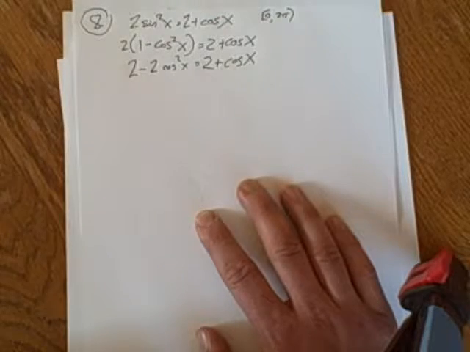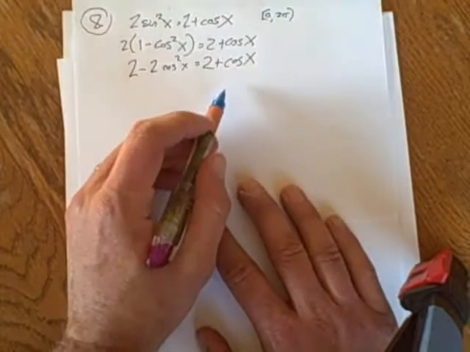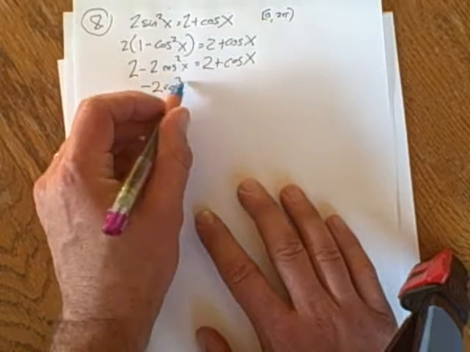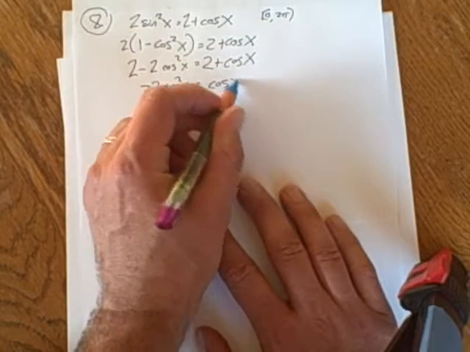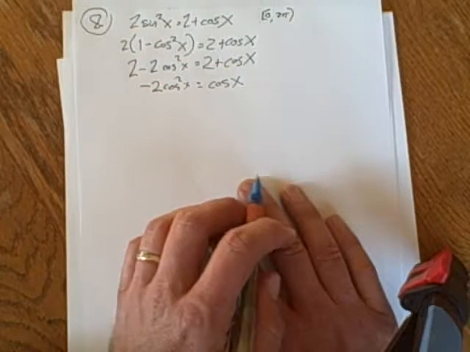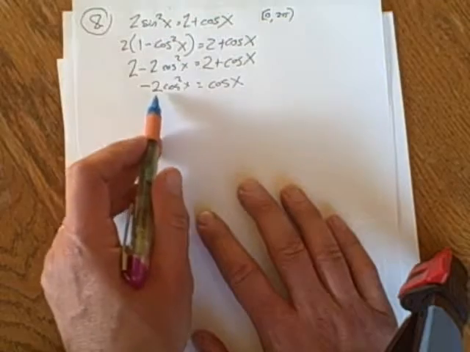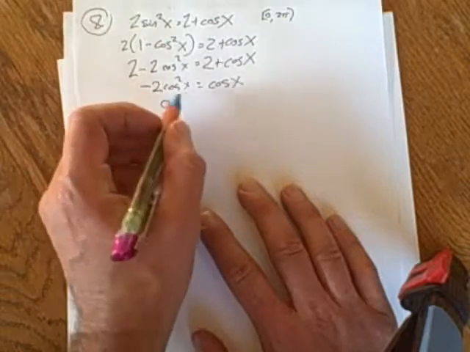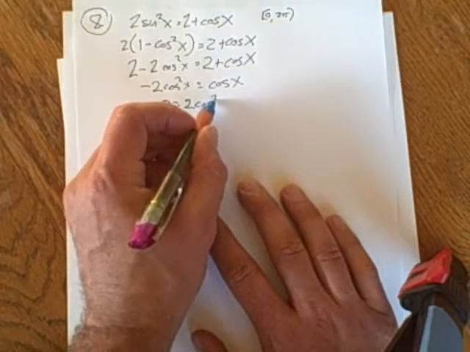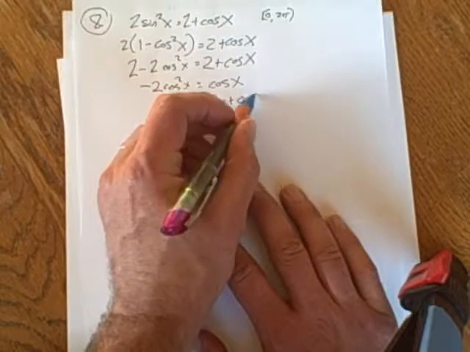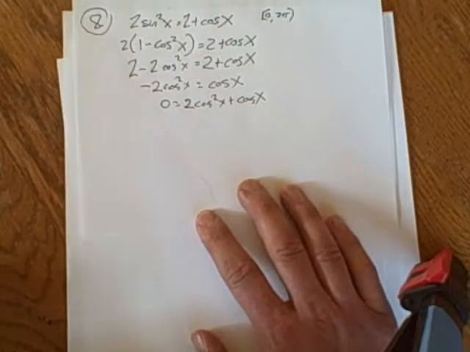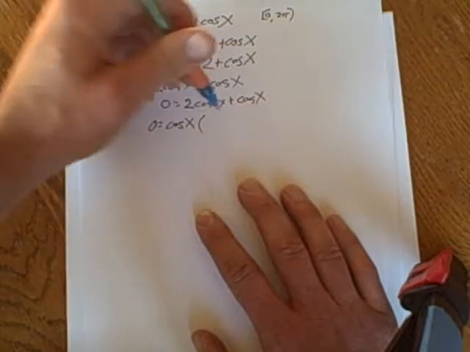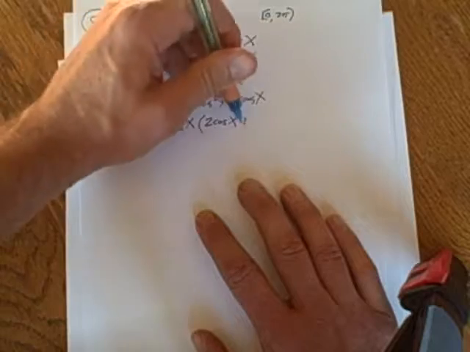Next thing that I will do is subtract 2 from both sides, and I get negative 2 cosine squared x equals cosine x. Next thing I could do then is I'll add 2 cosine squared x to both sides, so I end up with 0 equals 2 cosine squared x plus cosine of x. What I could do here then is factor out a cosine. 0 equals cosine of x times 2 cosine of x plus 1.